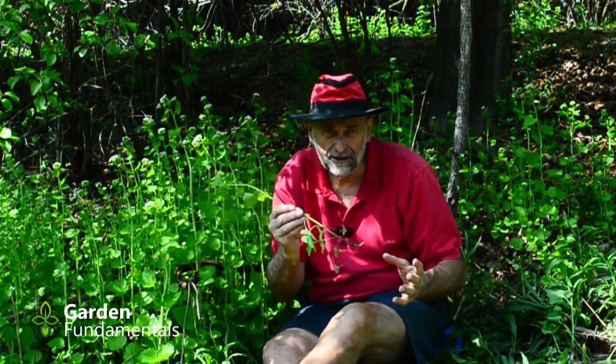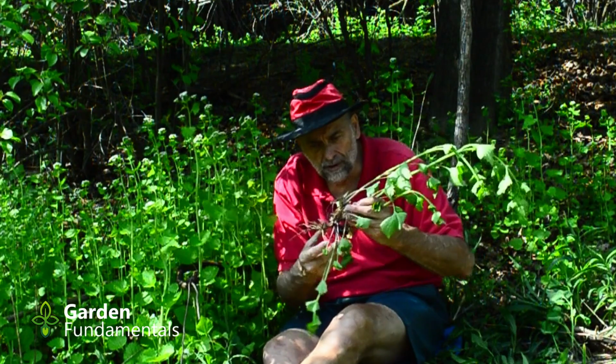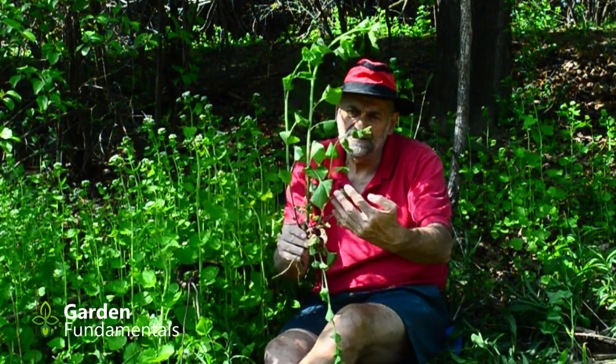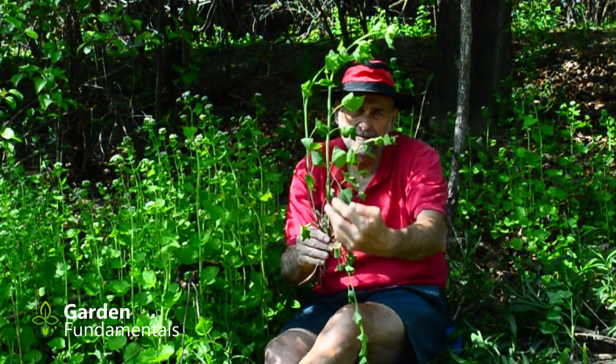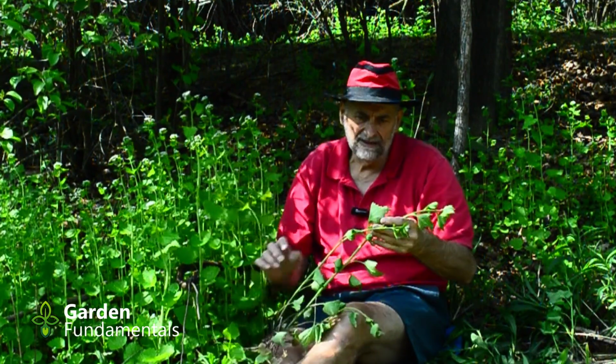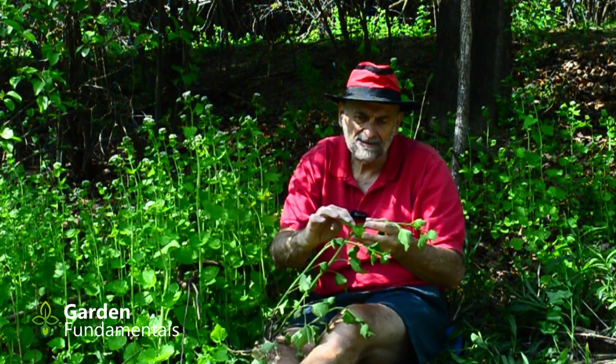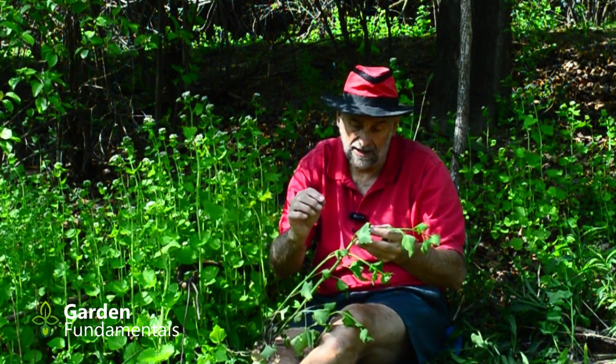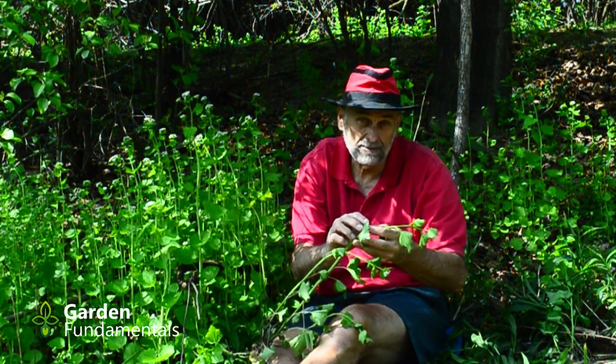Let's have a closer look at this plant. Here's one I pulled out earlier. And you might be able to see that it has several stems coming up. And at the tip of each stem are flowers. Even lower down in the leaf axils, you get flowers coming. So it will flower all the way up the stem.